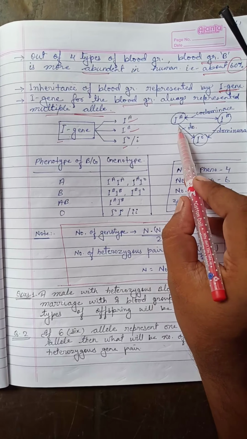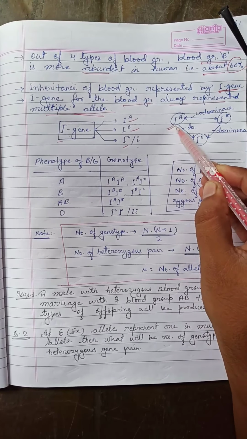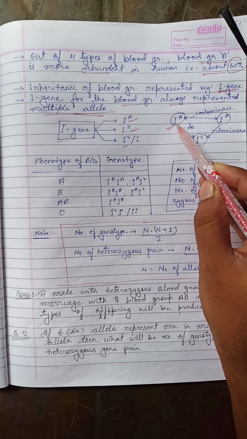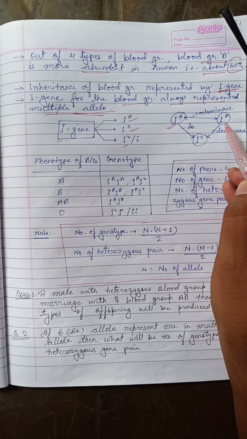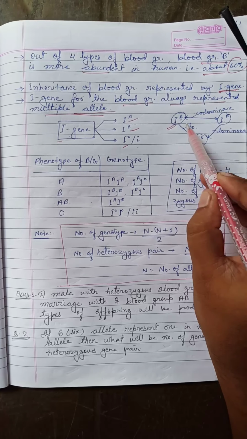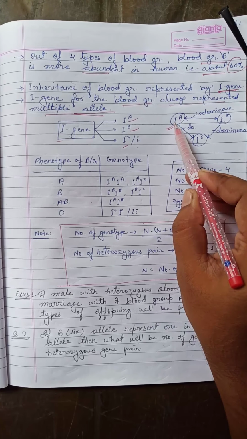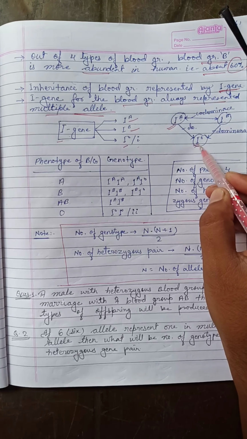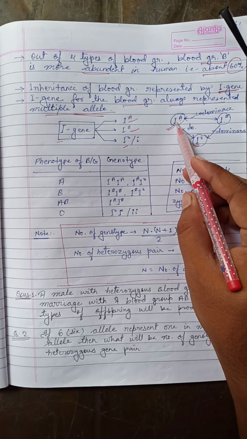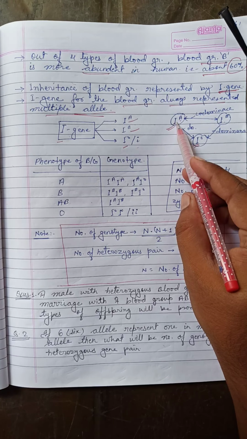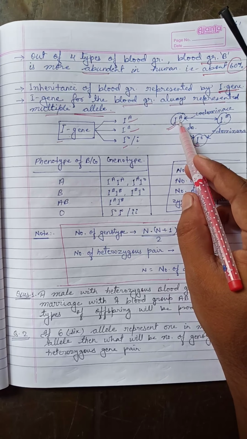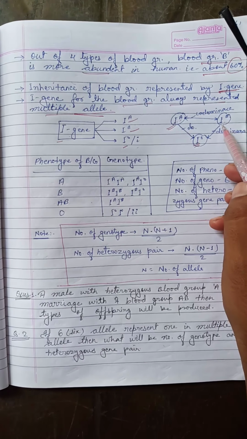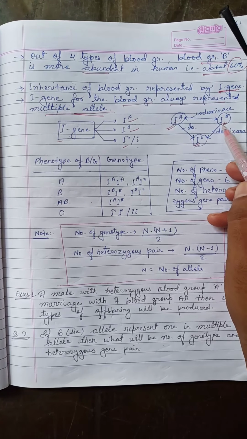Look at here, it will be clearer with the blood group. It is the inheritance of A, B and IO. IA is always dominant over IO. That means IA will produce homozygous and heterozygous conditions for blood group A, and it will always be dominant over O. And the same for IB.